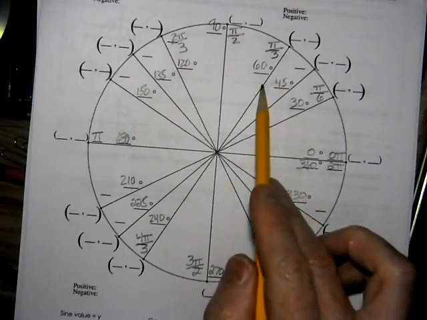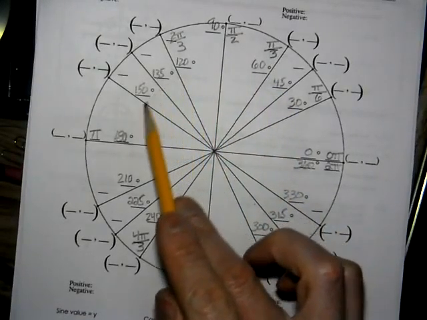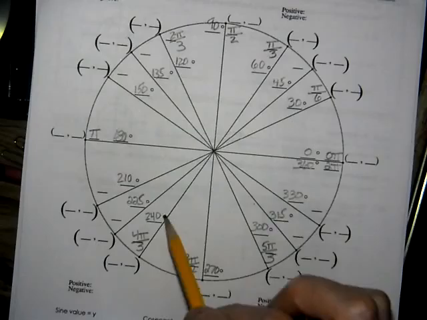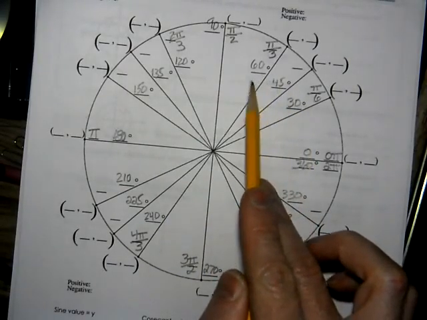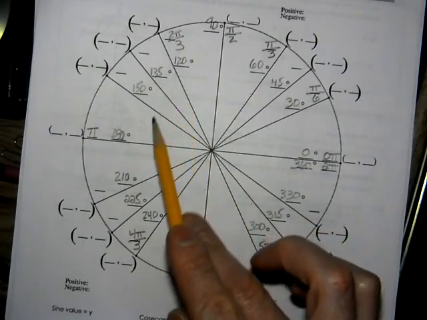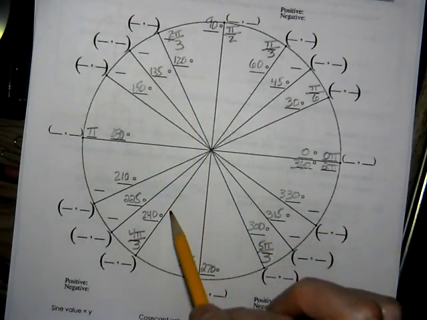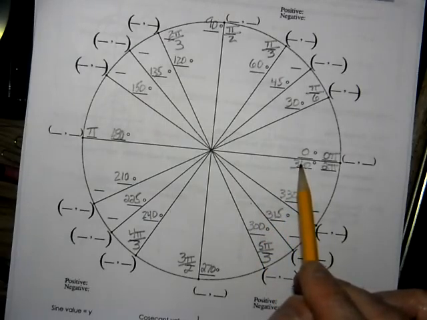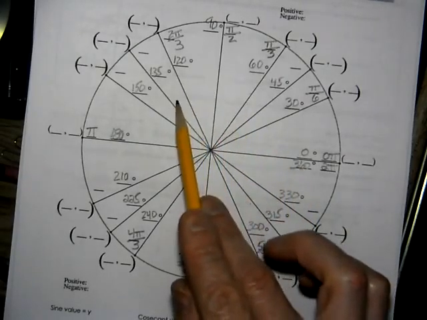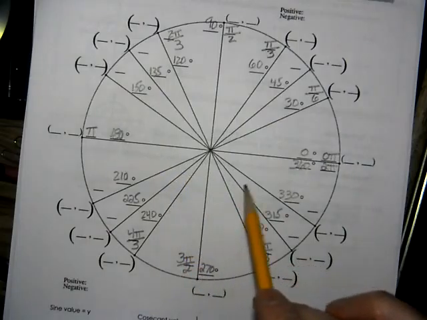So think about each of our steps going by 60-degree increments. Pi over 3, 2 pi over 3, 3 pi over 3, 4 pi over 3, 5 pi over 3, 6 pi over 3. 60 plus 60 plus 60 plus 60 plus 60 plus 60.